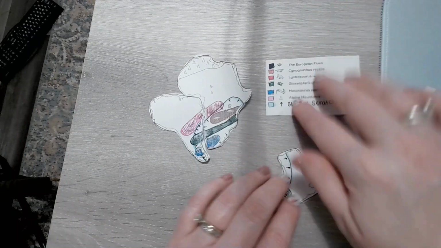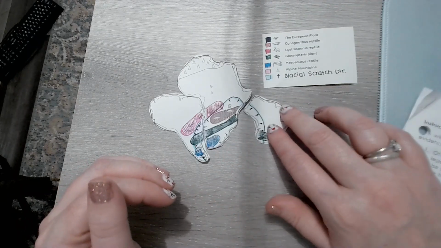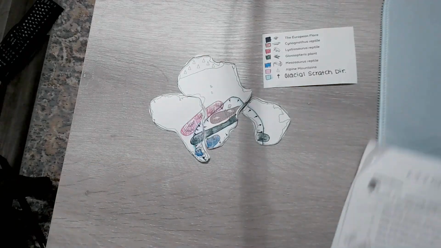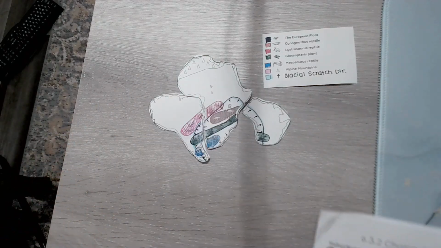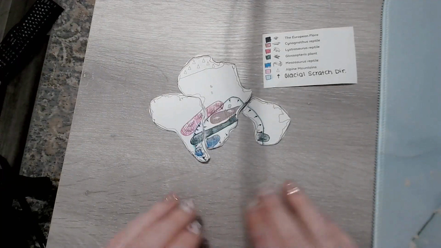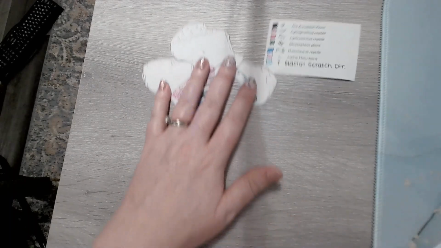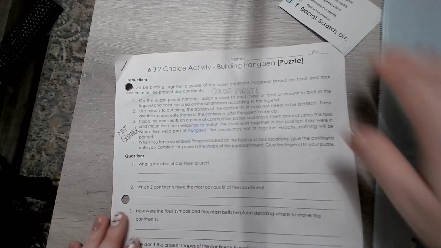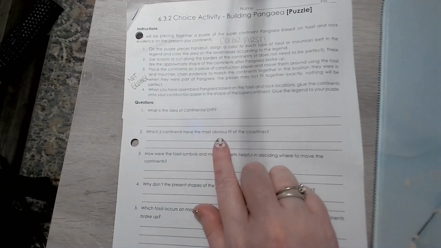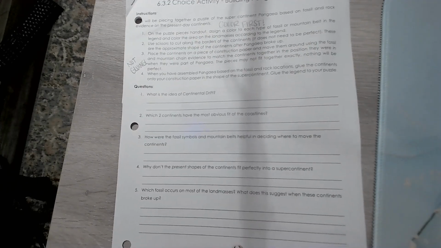Remember that the legend needs to also go onto your construction paper with the rest of your supercontinent. Okay. Now again, I just did these couple quick. You need to make sure you get all of these done and combined together. Okay. So after you're done with that, I'm going to just slide this off to the side for now. Get rid of my scraps. Then you're going to come through and answer these 5 questions.